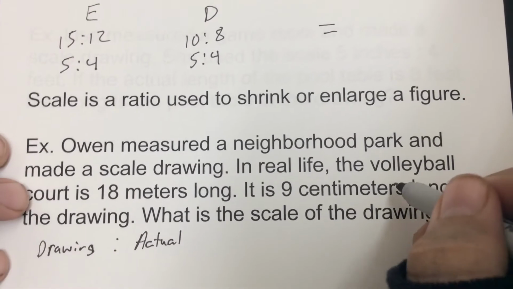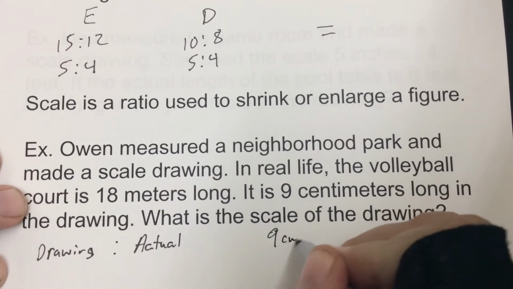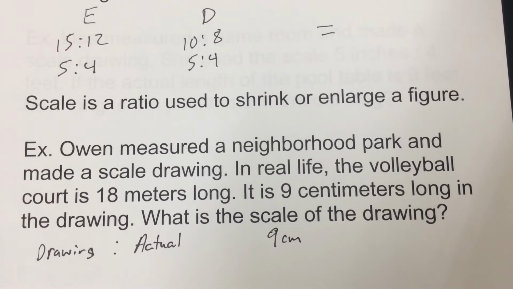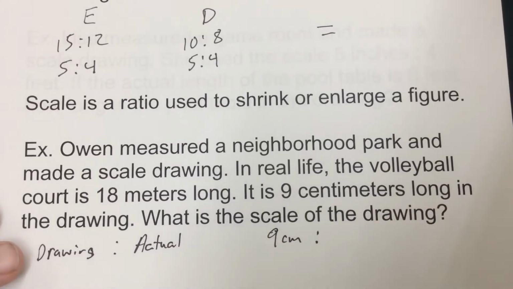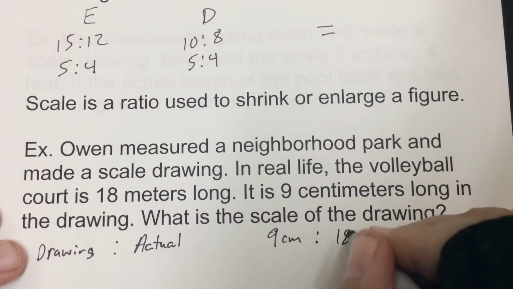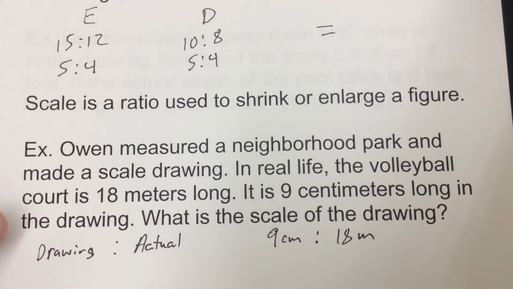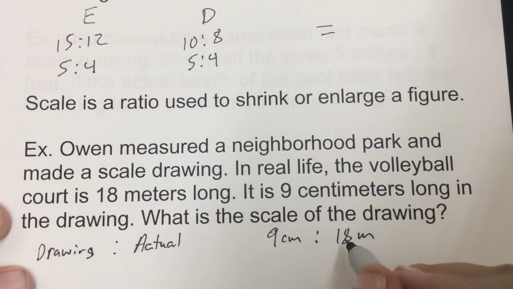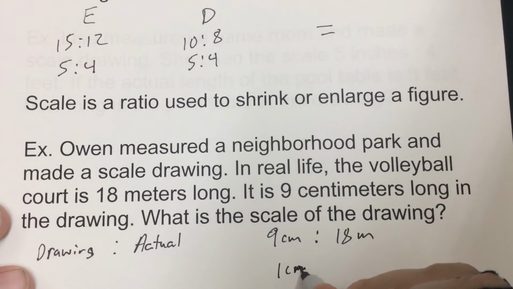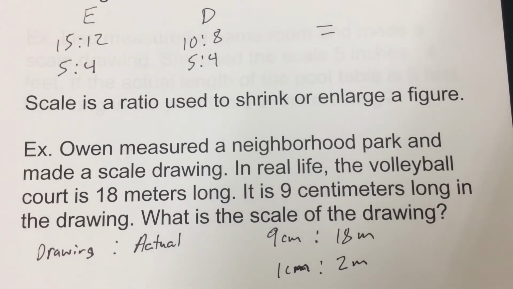So our drawing one is 9 centimeters. Now, labels are going to be really important here. You need to keep the label with it. So we're 9 centimeters on the drawing. In real life, we're going to be 18 meters. Now, you should always see if you can reduce it. 9 and 18, I could take 9 into both of them and get 1 centimeter for every 2 meters would be the scale.